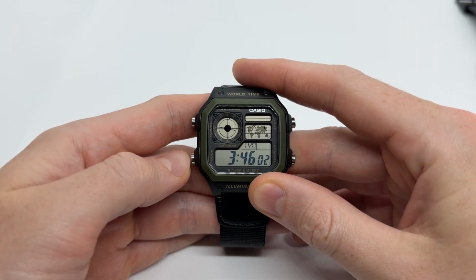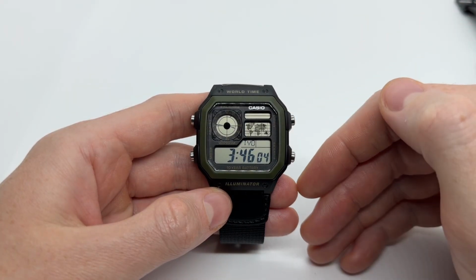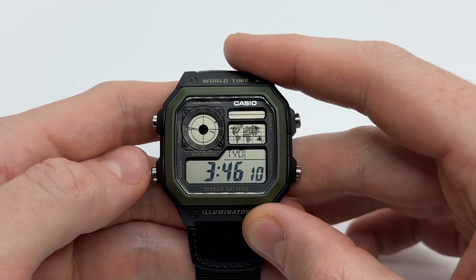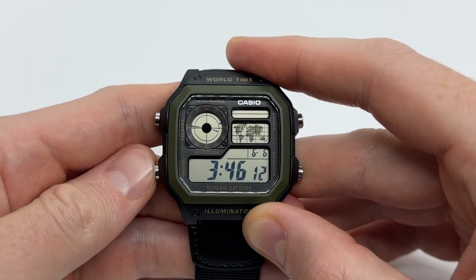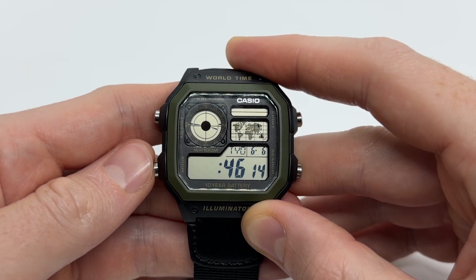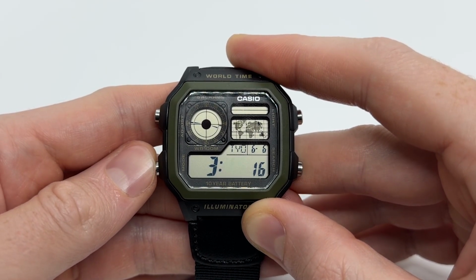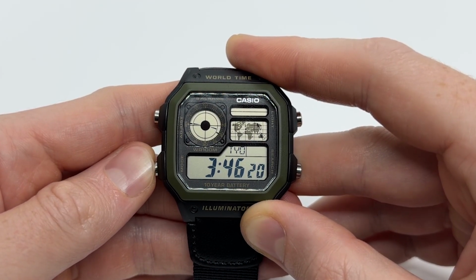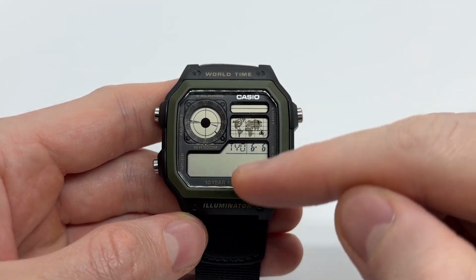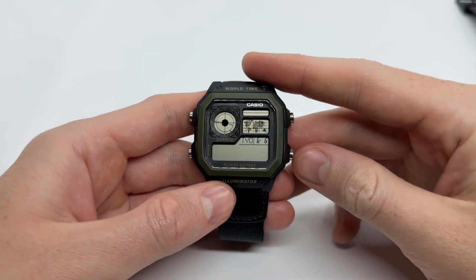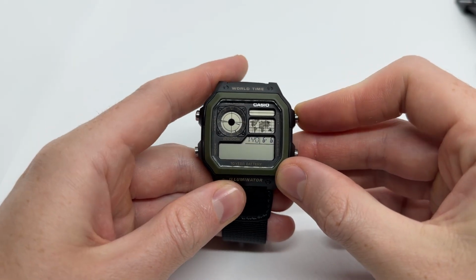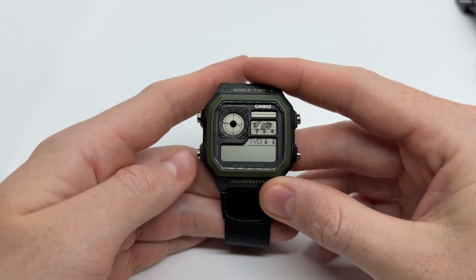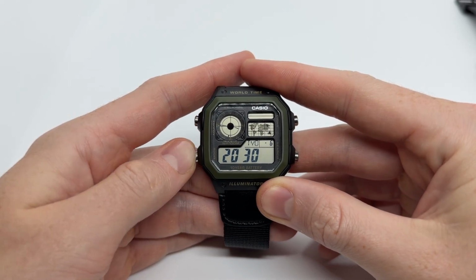Then if I press the mode button, I'm going to be able to toggle between the different options and features of this particular model. Here we have the DST, then the home city, then I can set the time, so the hours and the minutes, then the 12/24 hour display, and right after this I will arrive at the year. Now I can use the two buttons on the right in order to adjust them. So let's say I want to make it 2030, then I press the mode button once again.